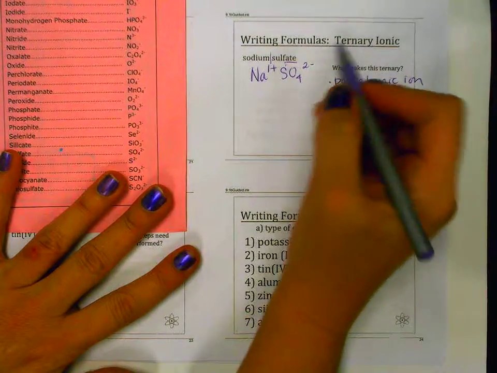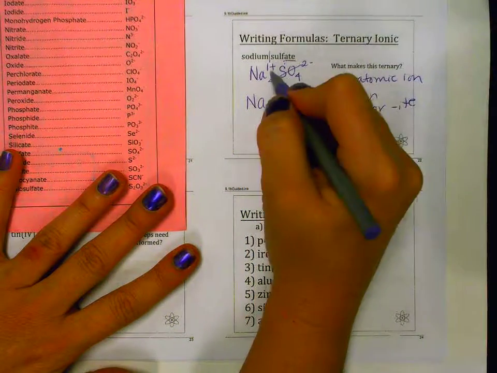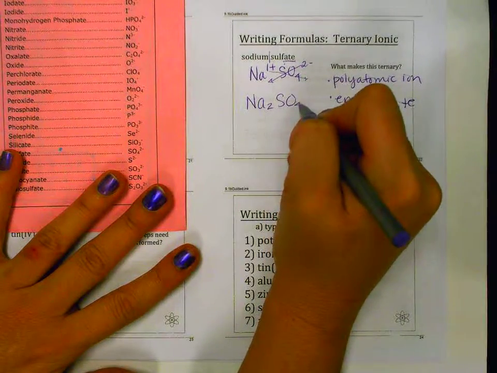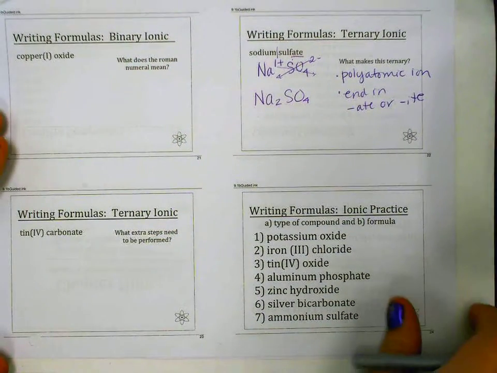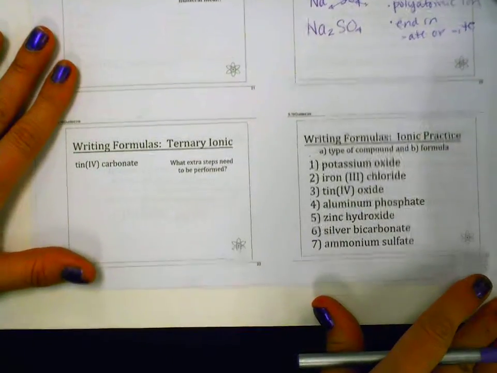So in order to do this, we just crisscross. The 2 is going to go there, and the 1 is going to go there, so Na2SO4. And it's really that simple, unless there's something else that you have to do added onto it, like possibly the next one. So I'm going to go on to the next one. The next one is actually the hardest that they could possibly be. So if you can do this next one, you can do any of them.